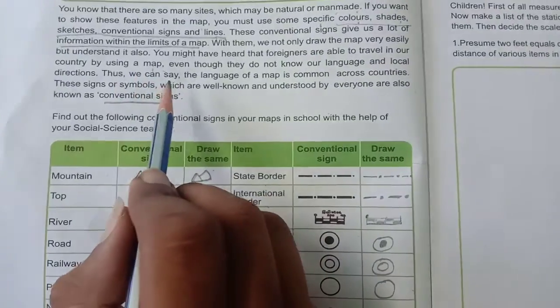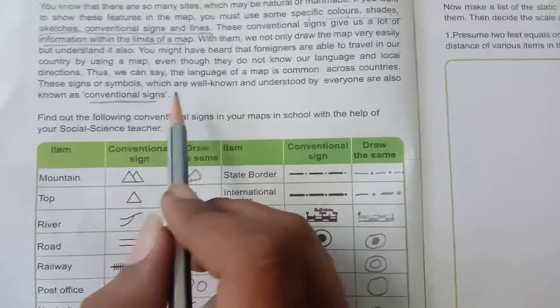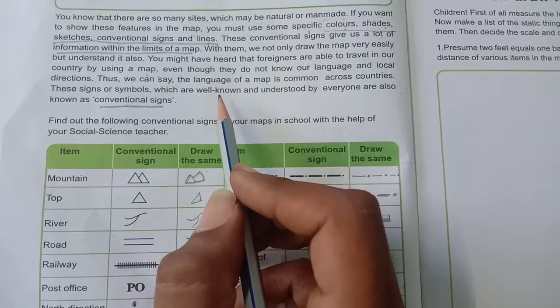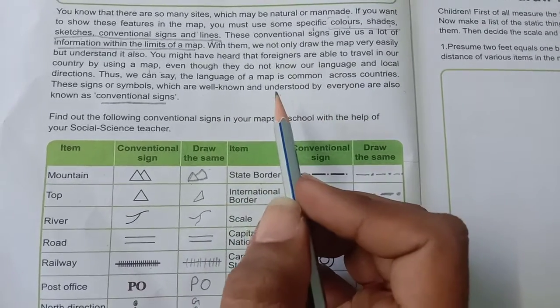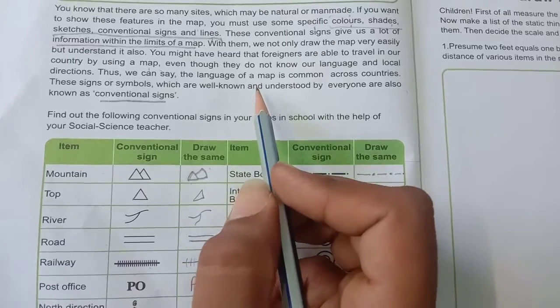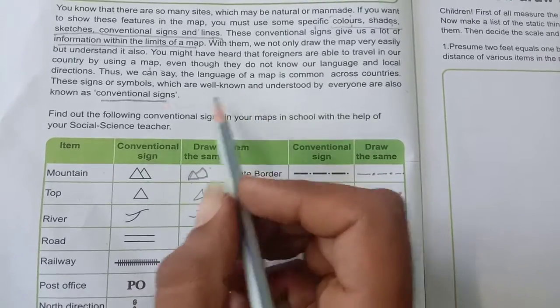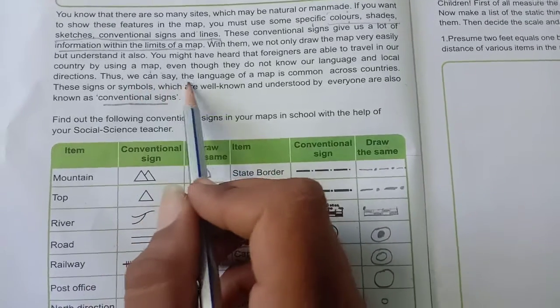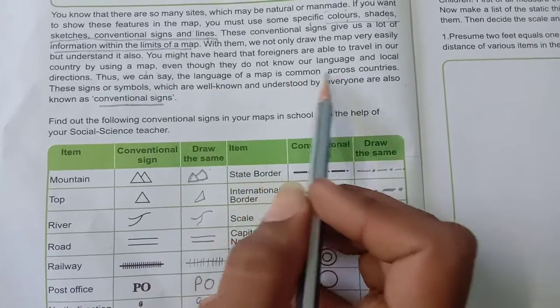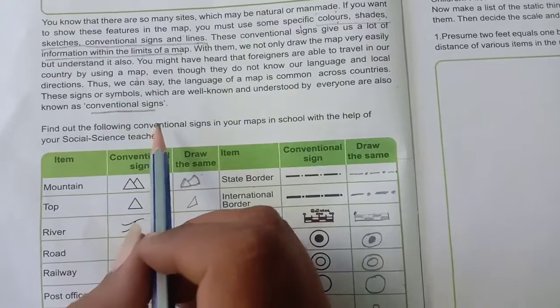Many foreigners come to our country to see the historical buildings. They use the map and come here and see the historical buildings because the signs are the same. Thus, we can see the language of a map is common across countries.